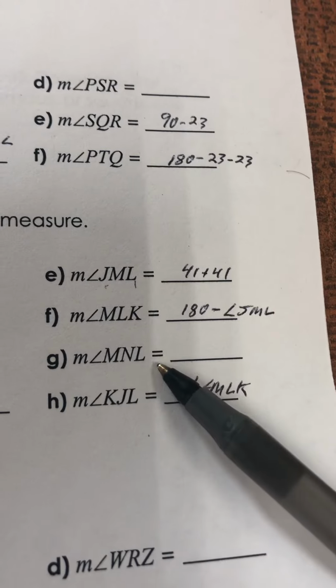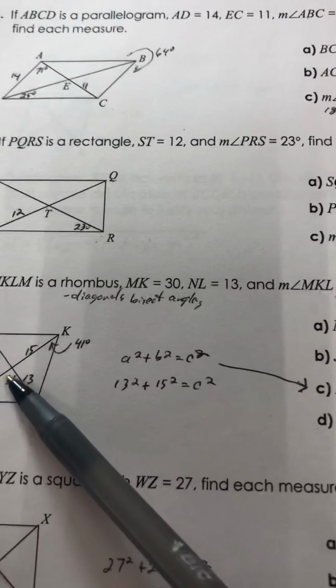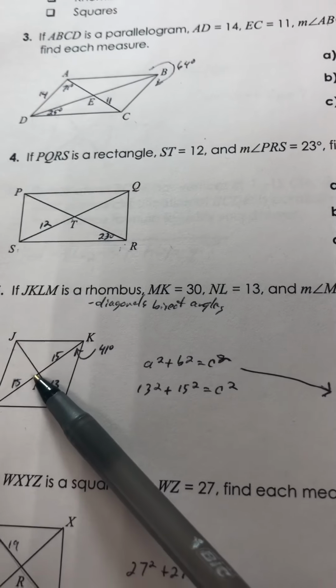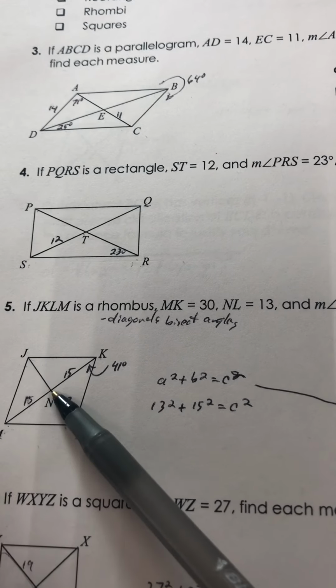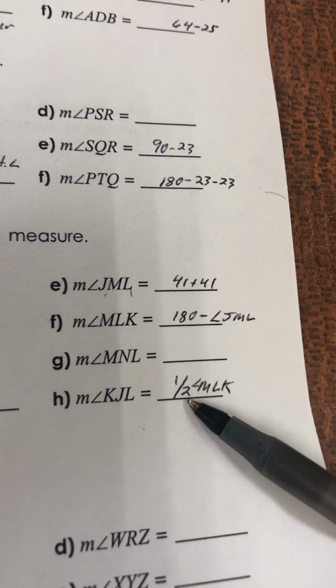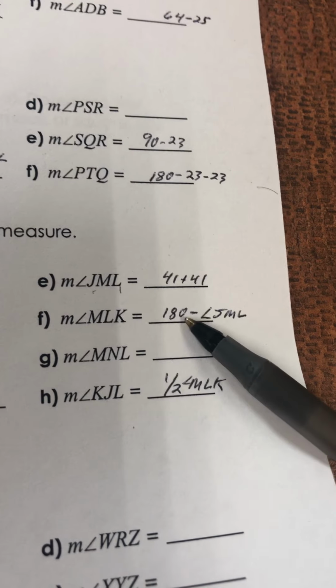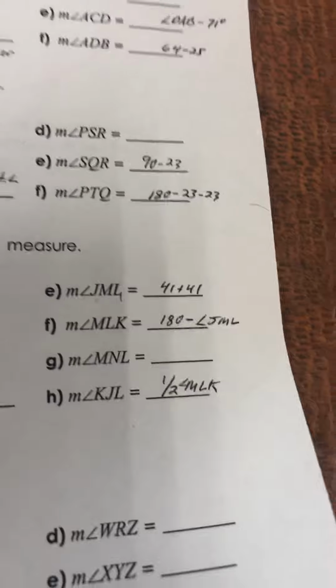Angle of MNL. MNL, that's just every rhombus on the inside. All those angles are right angles. What degrees is a right angle? That is what you're going to put here for G. And then KJL, you just take half of whatever MLK is. Whatever this angle was that you find, it's half of it, or just divide it by 2.